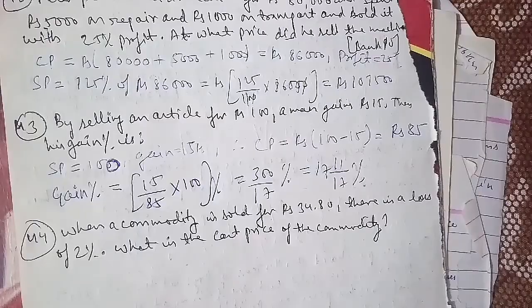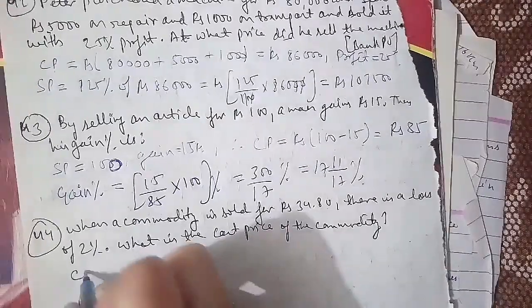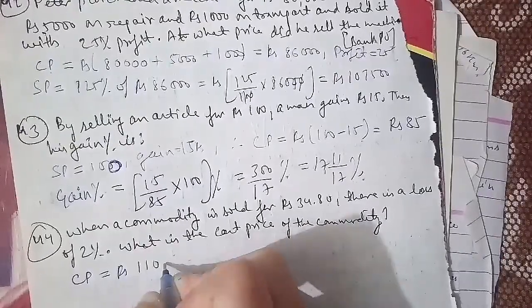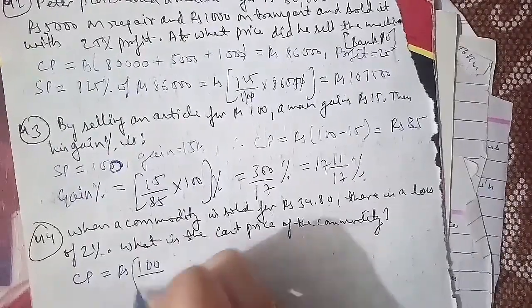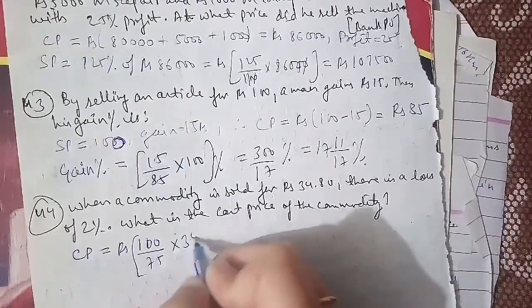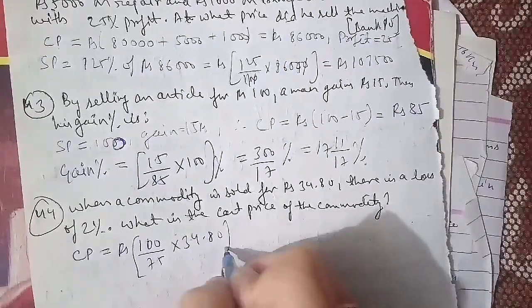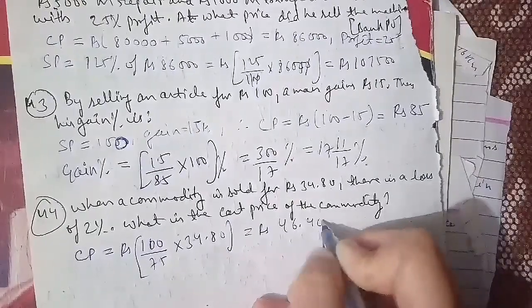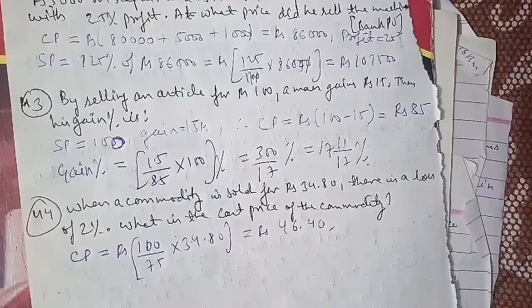So CP is equal to rupees 100 upon 75 into 34.80, which is equal to rupees 46.40. That is the answer we have here.